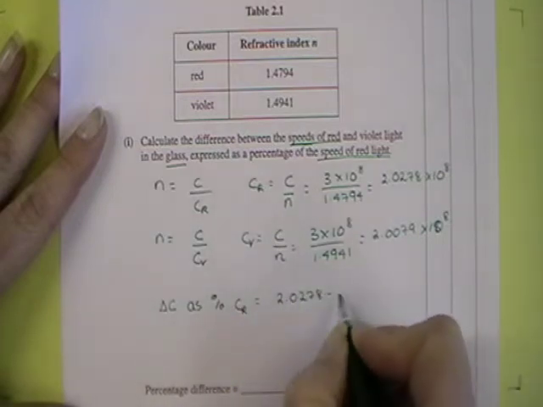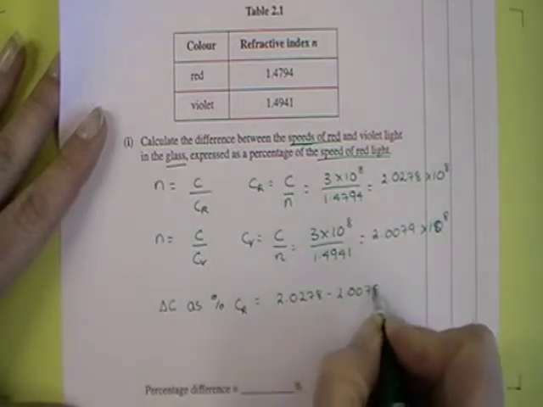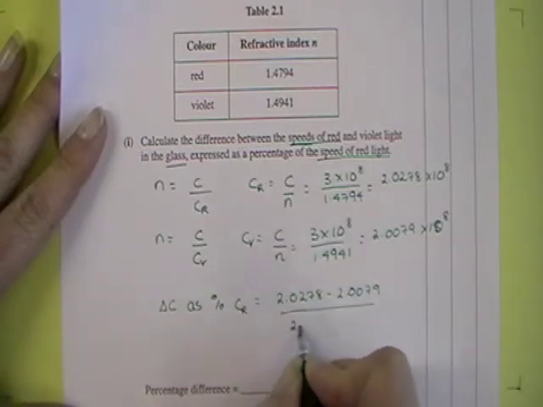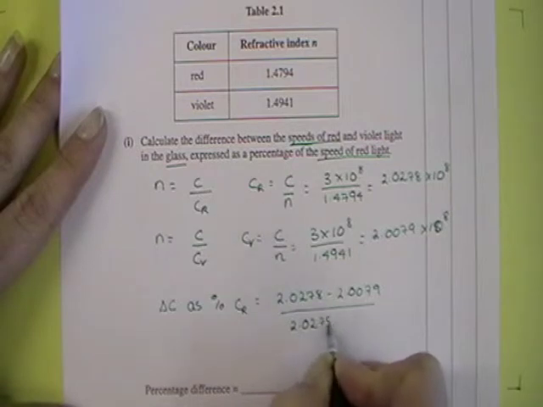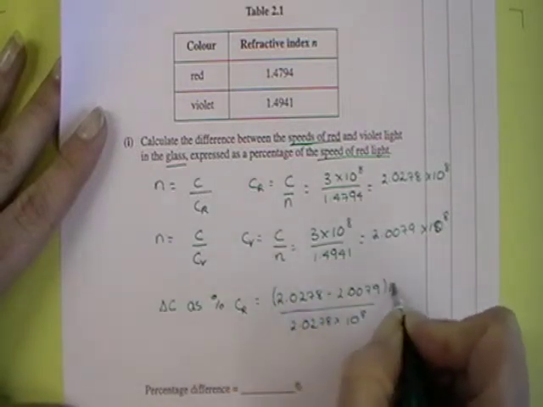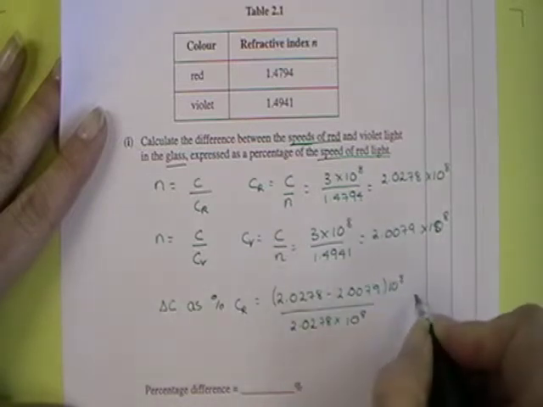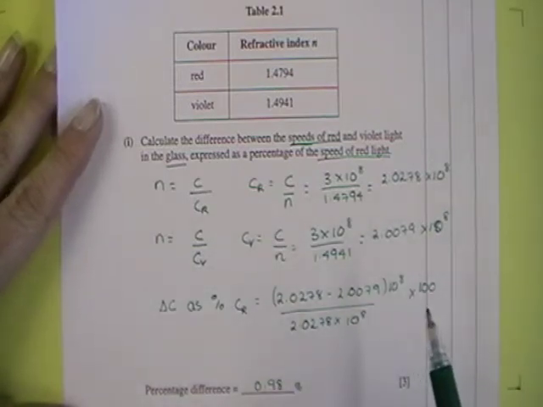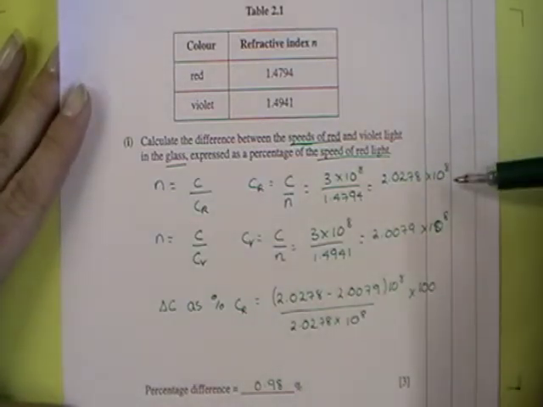So the change in speed as a percentage of the speed in red is 2.0278, find the difference, 2.0079, all divided by the speed of light in red. We must remember that's × 10^8. And then to turn it into a percentage, of course, we multiply by 100. So we get 0.98%.